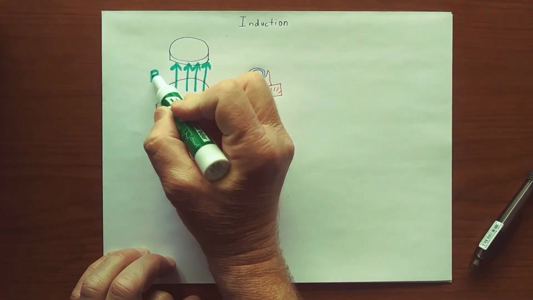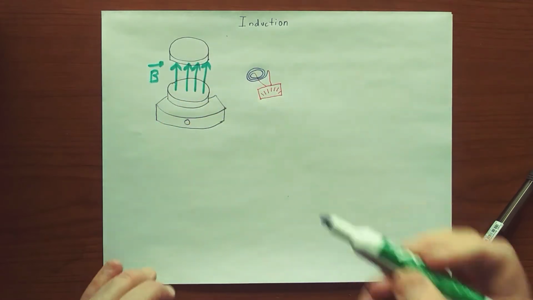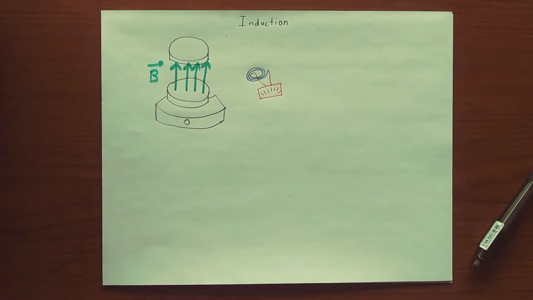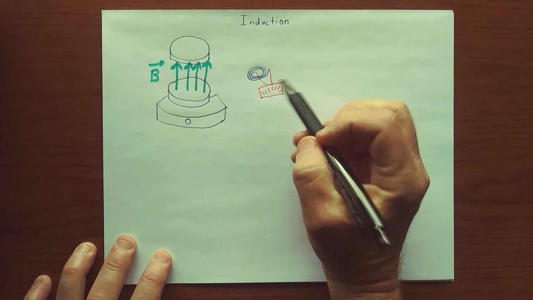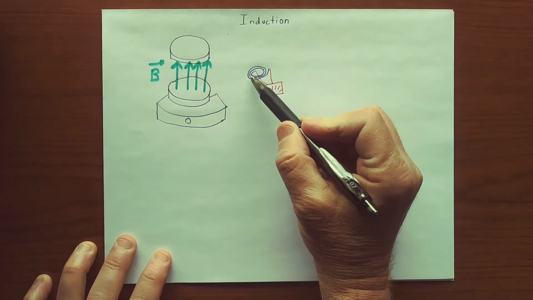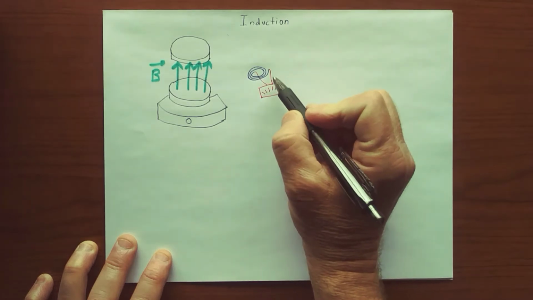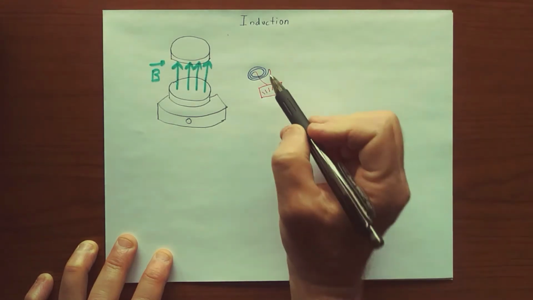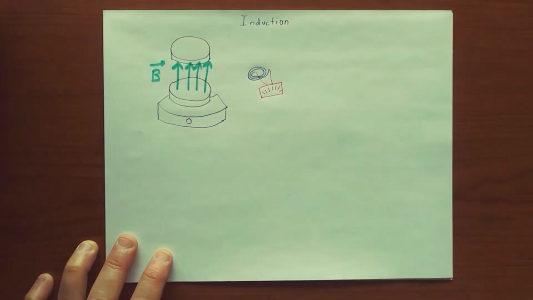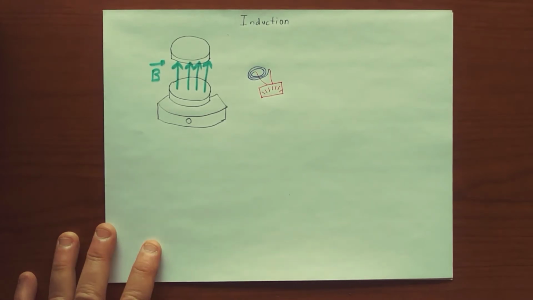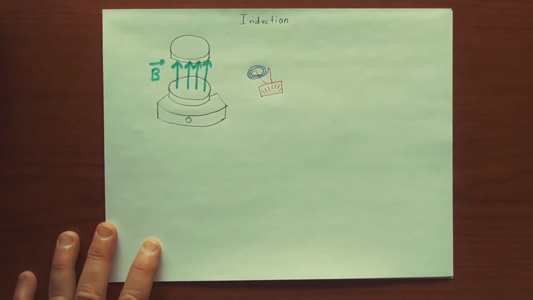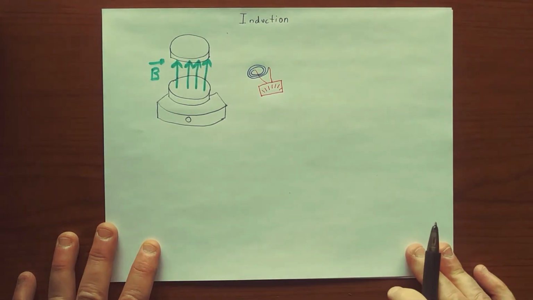And this is B. Okay, so we can turn a green magnetic field on. And what we have here is a little conducting coil. It's a blue coil. And we can attach its ends to a device that measures the current and see whether there's current going through this coil or not.